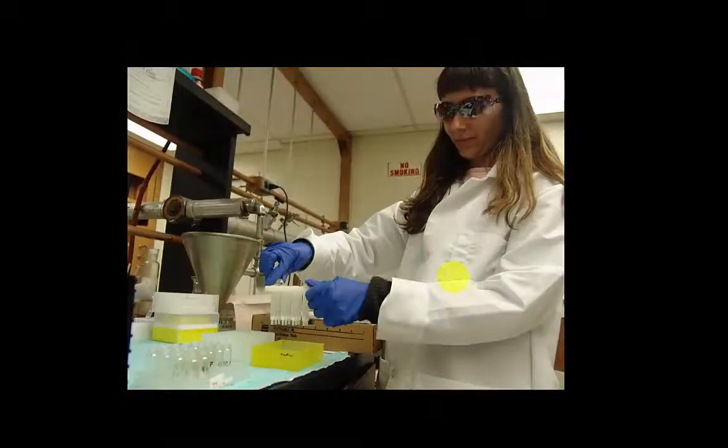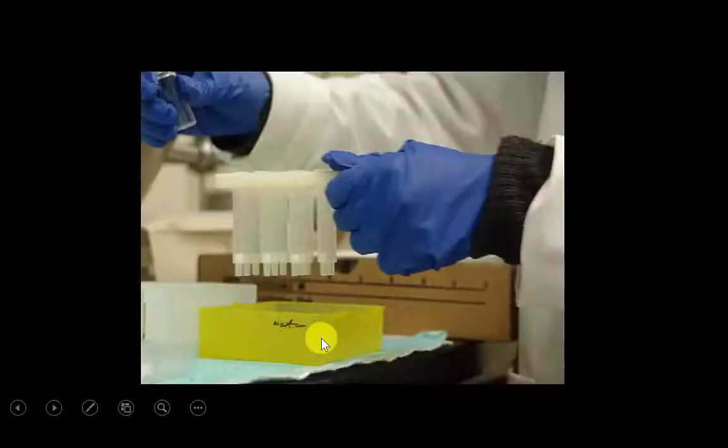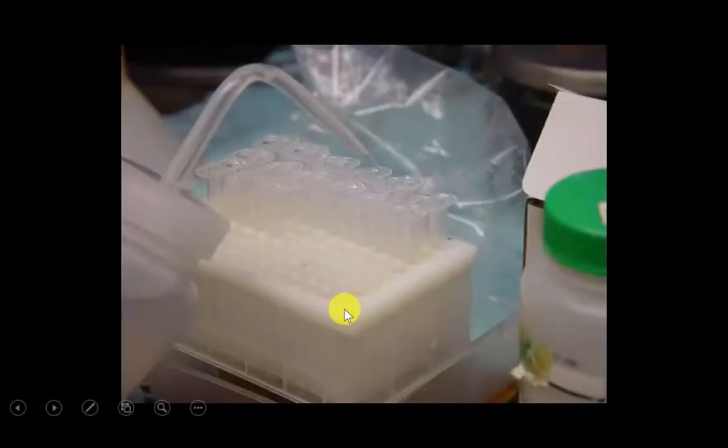After all the reactions are done, the next step is filtering. You apply the reaction mixture, which has resins, through these tubes. These tubes have a filtering frit on the bottom, so only reagents and solvents can pass through, and the resins stay on top. After you apply those, by applying solvent, you can wash off the excess reagent.